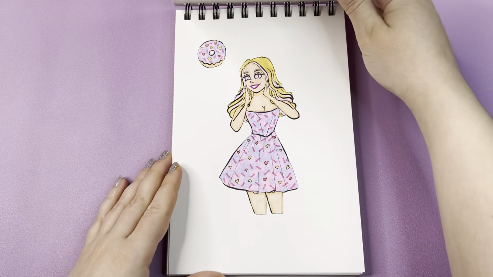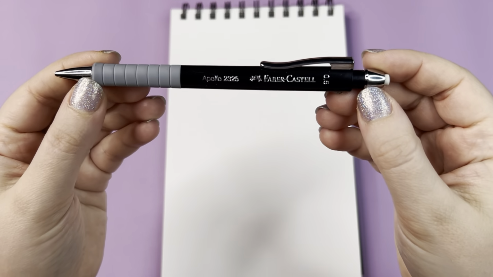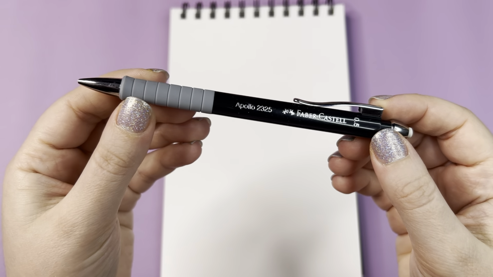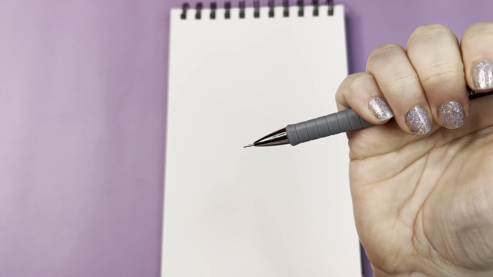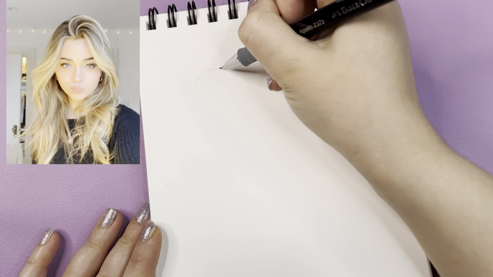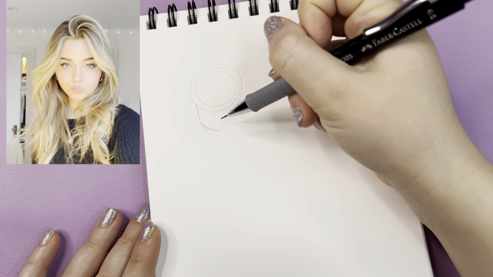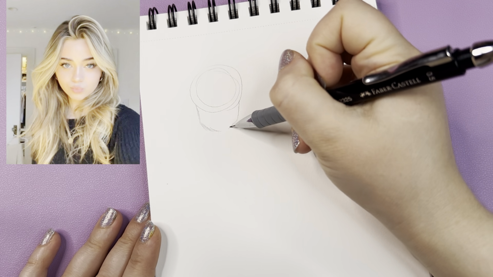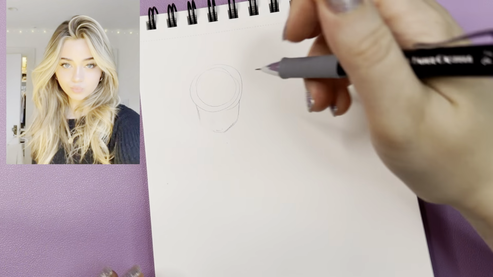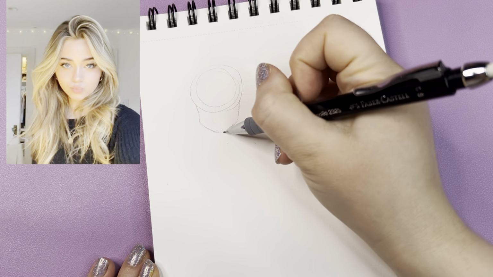Hi everyone, in this video I'm going to show you how I sketch faces in my art style. So this is the reference photo I'm using. It's from Pinterest. All the photos I'm using today are from Pinterest, and I chose 3 photos. So I'm going to draw 3 faces.